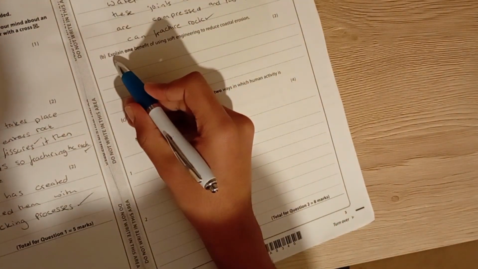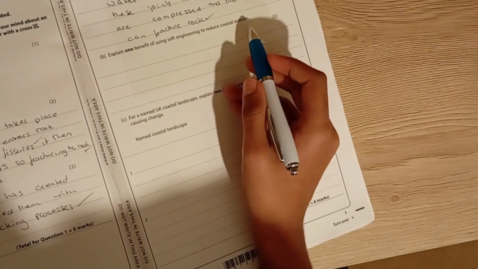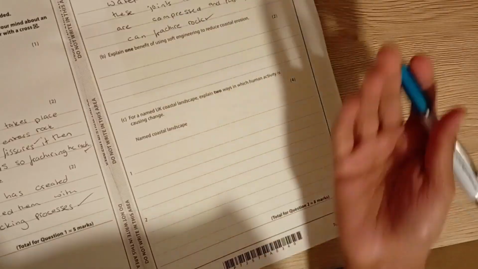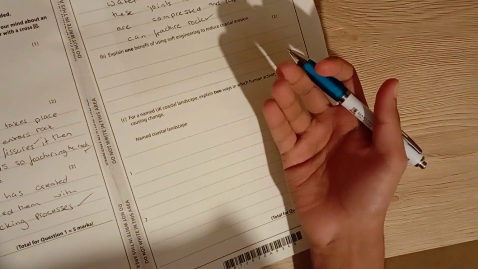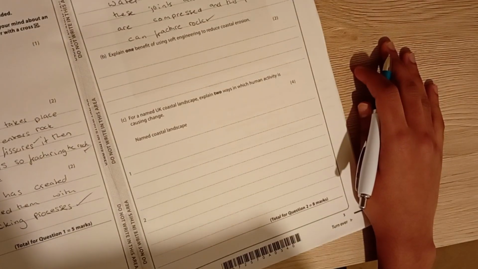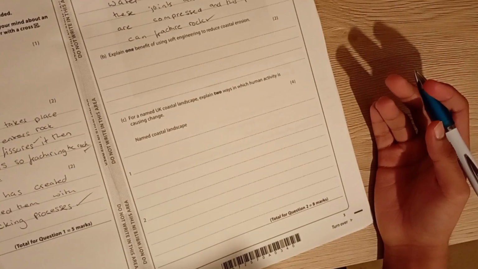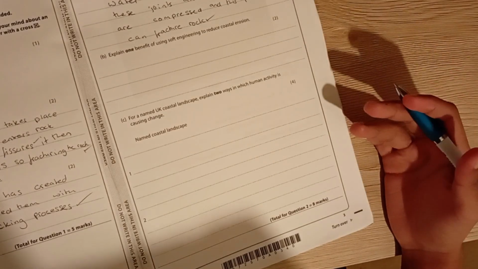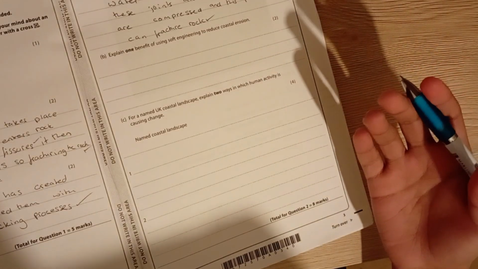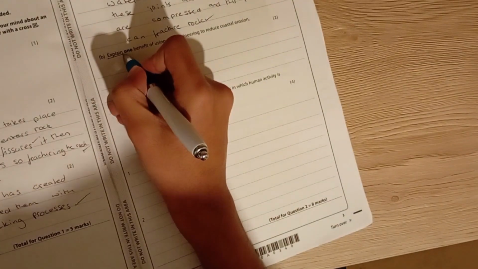It says explain one benefit of using soft engineering for coastal management. In this case, some people may have gone to Minehead. You would have explored more about this. In this case, you would be awarded 1 mark for explaining the benefit, and another further mark for more detail of that benefit, because as it says, explain.